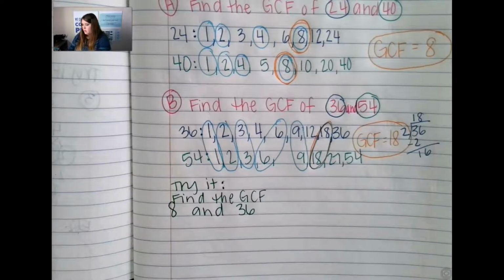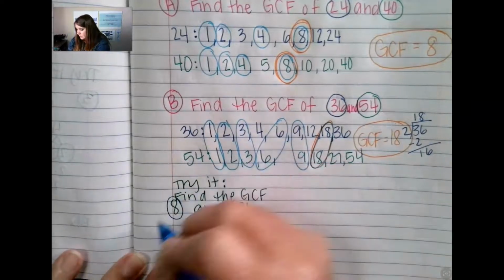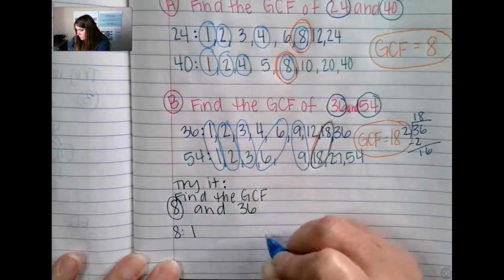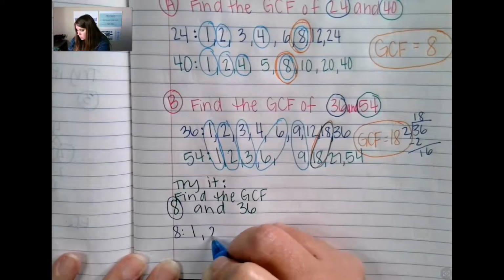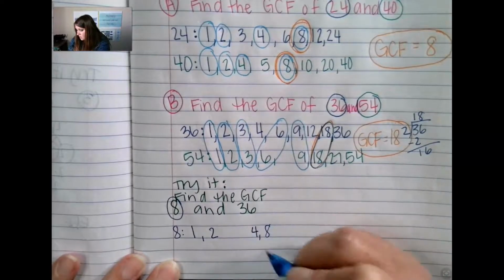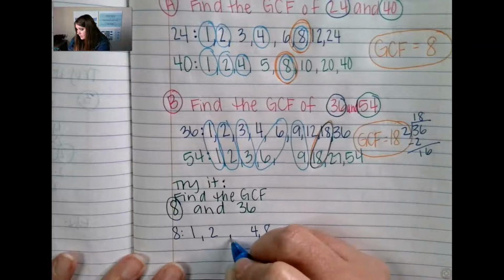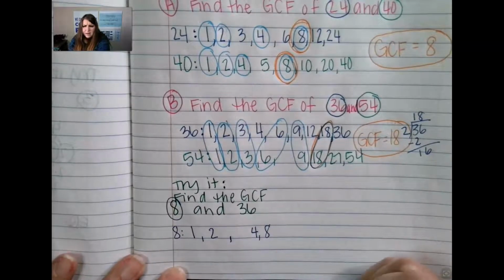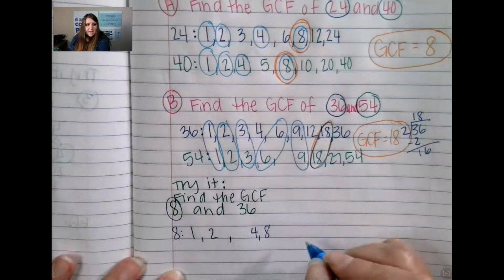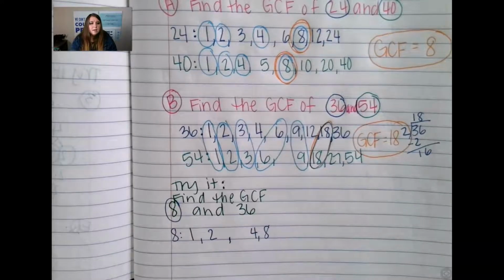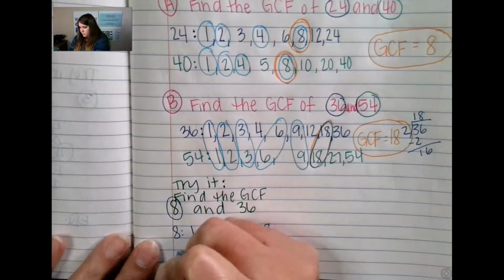All right, so 8 is 1 and 8. 2 times 4, and that's it. That's a small one. Oh my gosh, that's tiny. Okay, and our next one is 36.